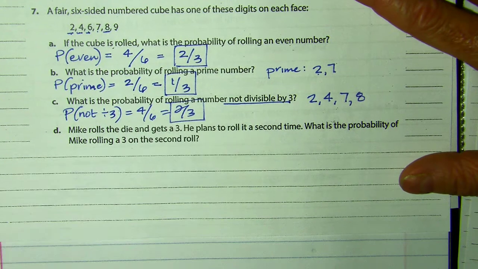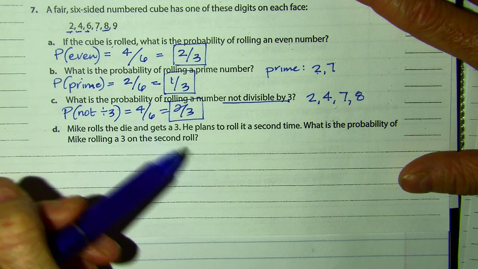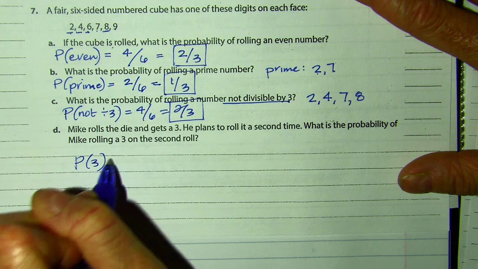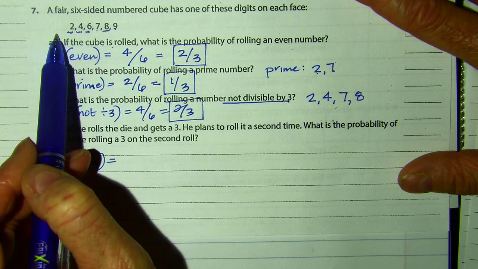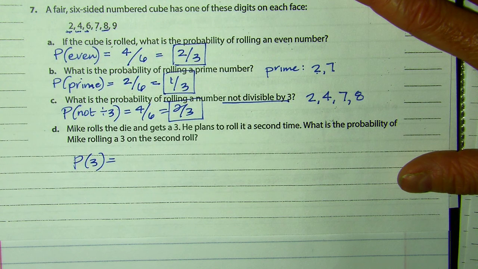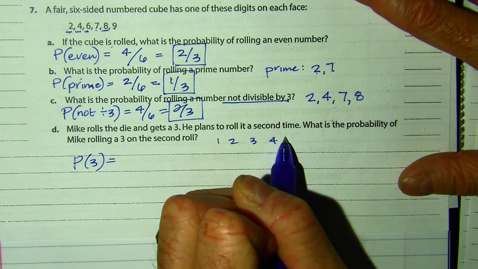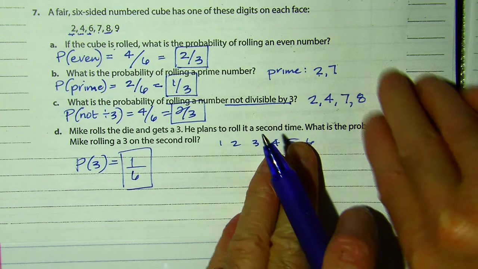Now, when I roll a dice, one roll does not affect the other. So if he rolls a 3, what's the probability he rolls another 3? It never changes. So there is no 3 on this dice. Is that a typo? Because there's no 3. So I'm assuming it means a regular die, which means there's only 1 3. That was weird. There must be a typo.